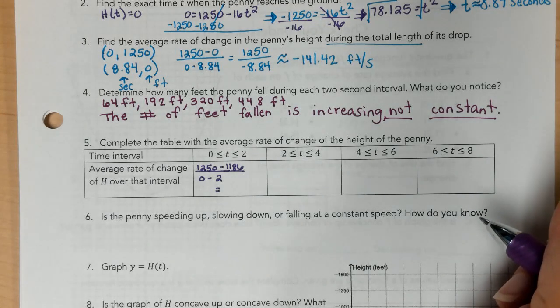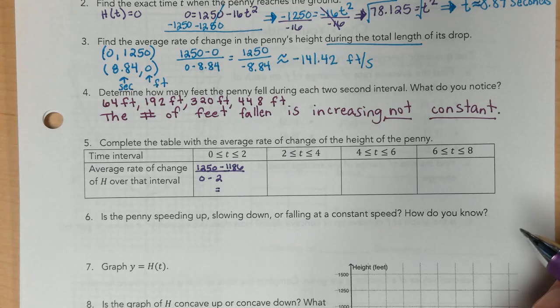Back on question 4, they all got increased by 128 every time. We're getting there. I'm glad you noticed that. We're getting to that part.